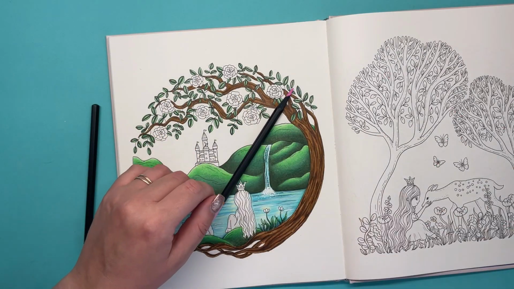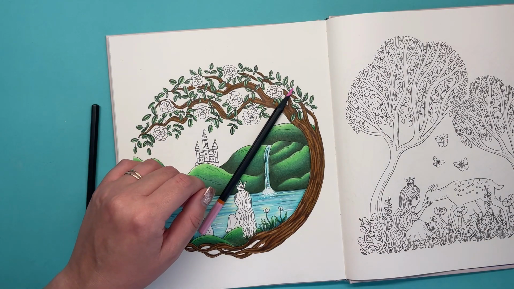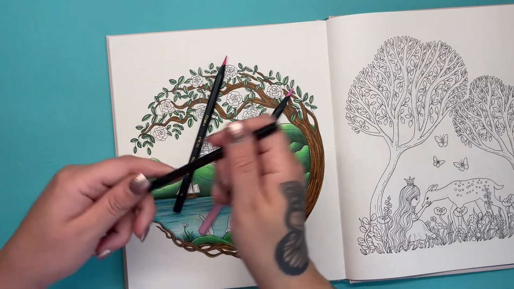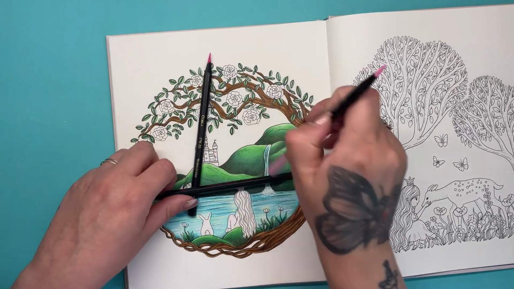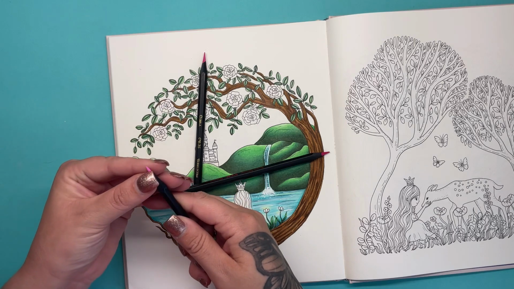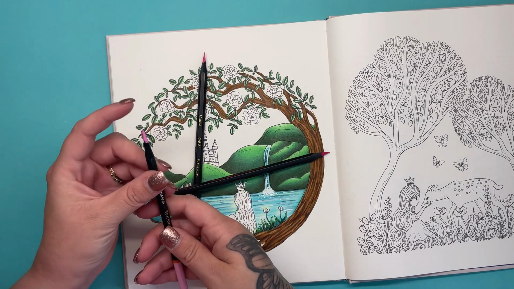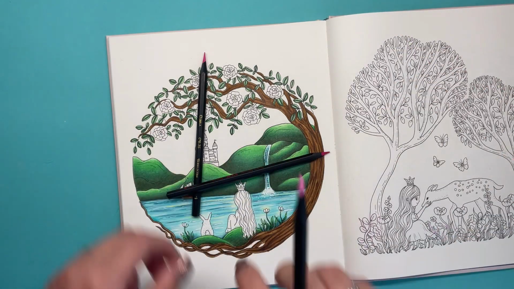So I'll give them a bit of a sharpen. This one's pretty sharp. This one's sharp, but it looks like it's going to break. I don't know, we'll see.